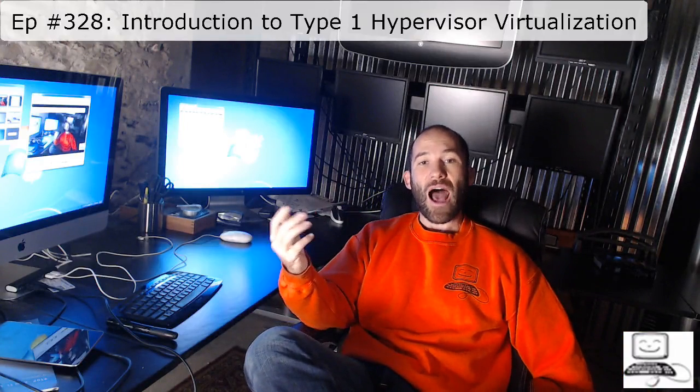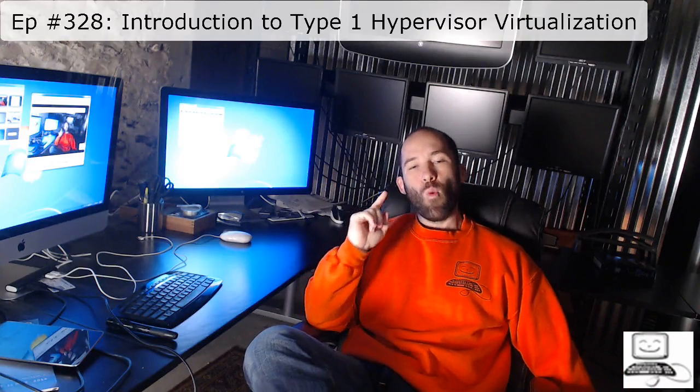There are two different types of virtualization, and there are two different types of hypervisors in general. There's a type 1 hypervisor and a type 2 hypervisor. The type 1 hypervisor, what we're going to be talking about today, is when you have a hypervisor that allows for the bare minimum amount of virtualization and nothing else on a piece of hardware.